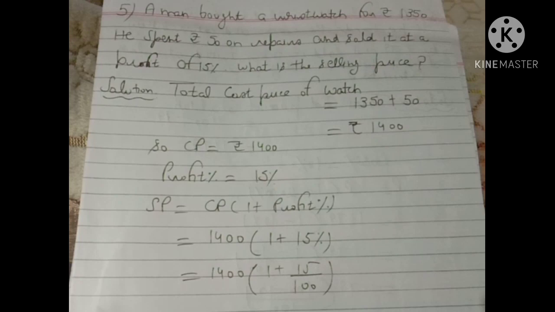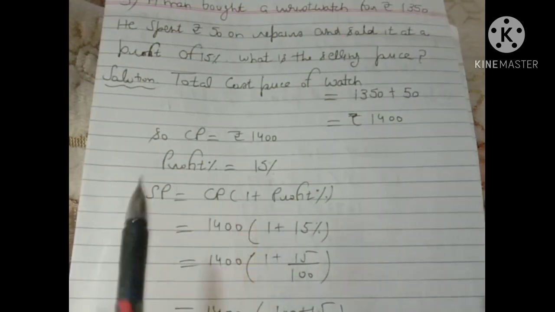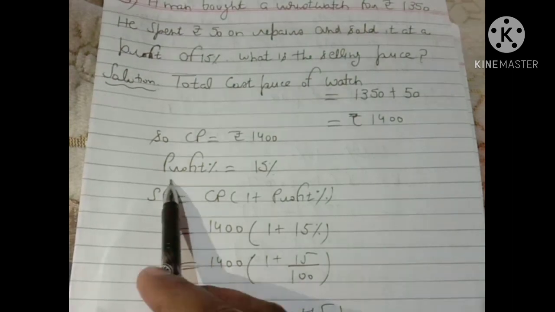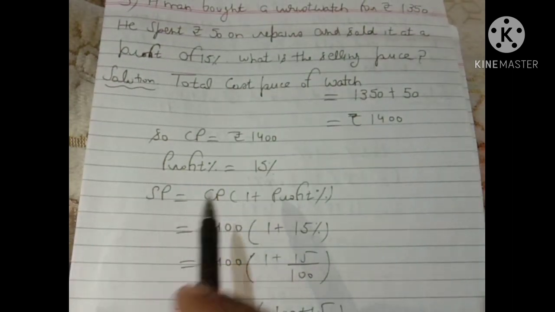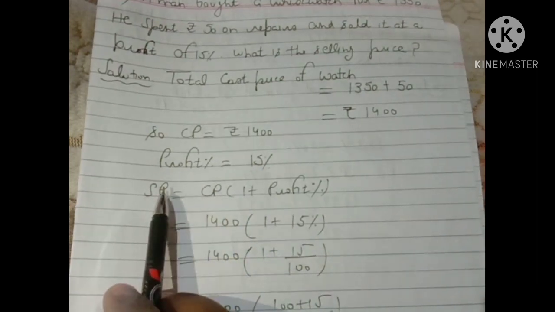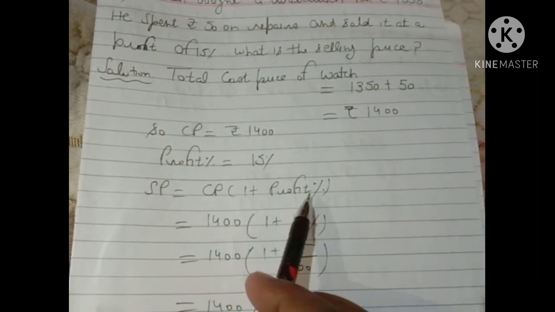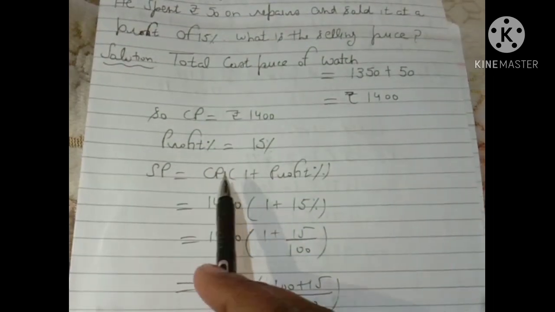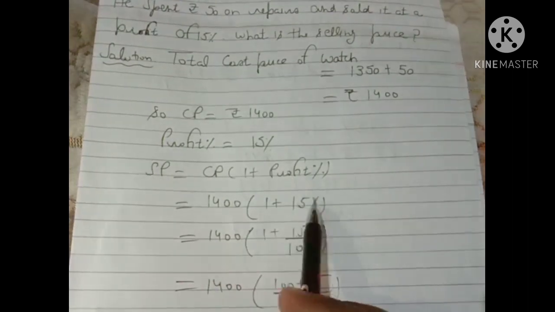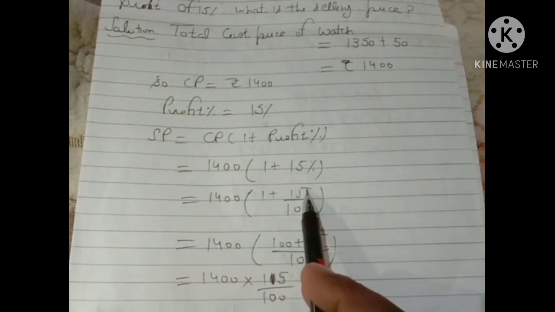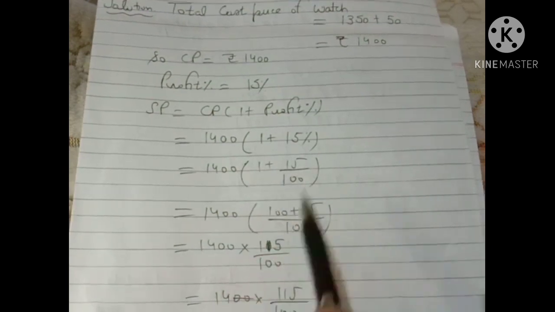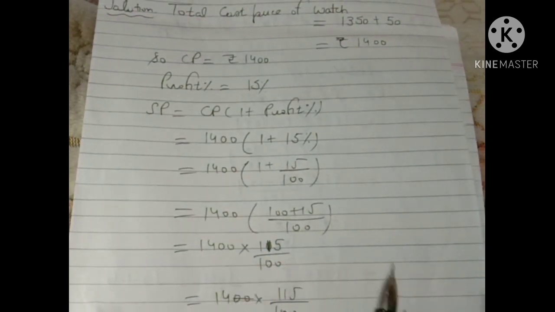So in this case we have to apply the first formula. We have to find out the value of SP, so I take SP on the left hand side and this value on the right hand side. So SP is equal to CP into 1 plus profit percentage. So CP is 1400 into 1 plus 15 over 100, and after taking LCM it becomes 100 plus 15 over 100, and this 1400 as it is.